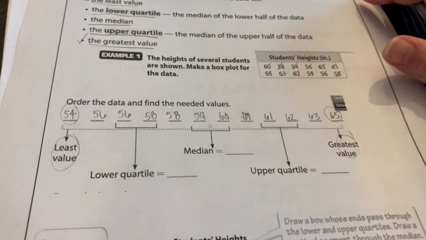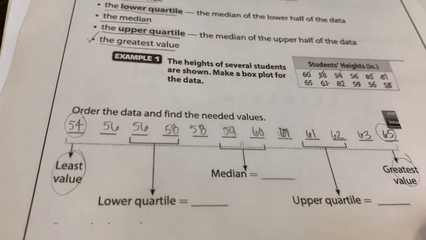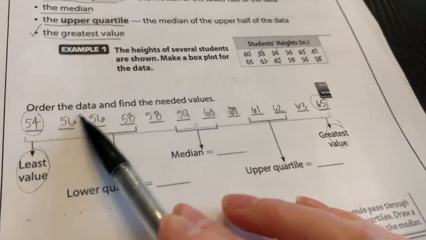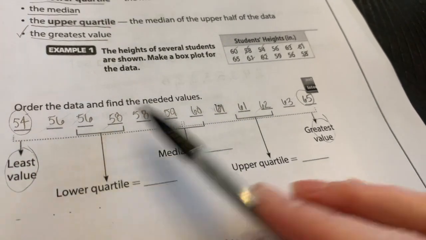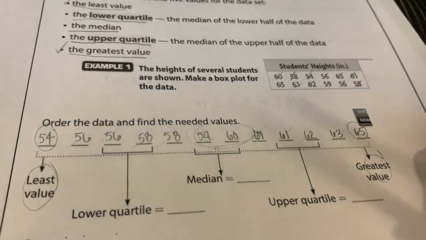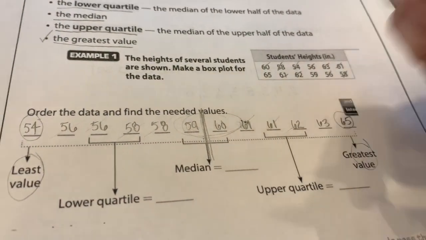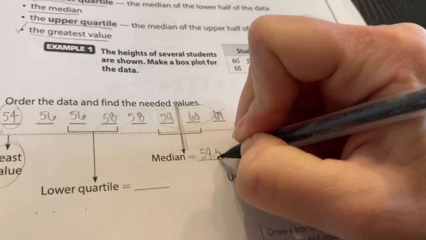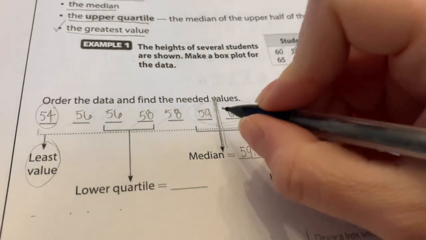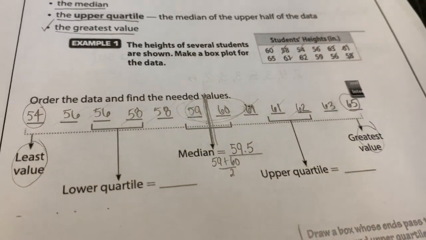First things first, you have to find where your middle is. If you already noticed, this is an even number. So we're not going to be able to cross off until the end like we've done in the past, because what you'll see is we have 2 values in the middle. So we have to find the median by doing the average of those 2, or what's halfway between them. In this case, halfway between 59 and 60 is going to be 59 and a half. That one's easy to figure out. But of course, if you can't do that in your head, remember that what you're really doing is 59 plus 60 divided by 2, and you'll get the same thing.